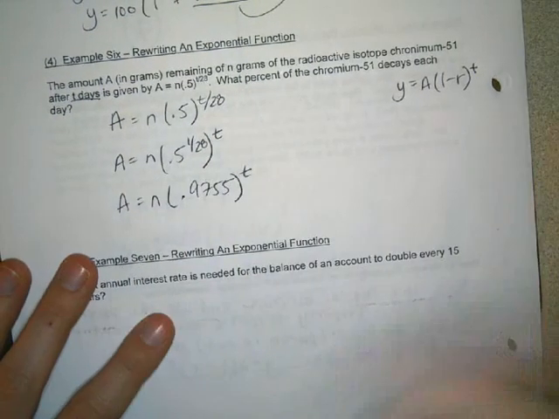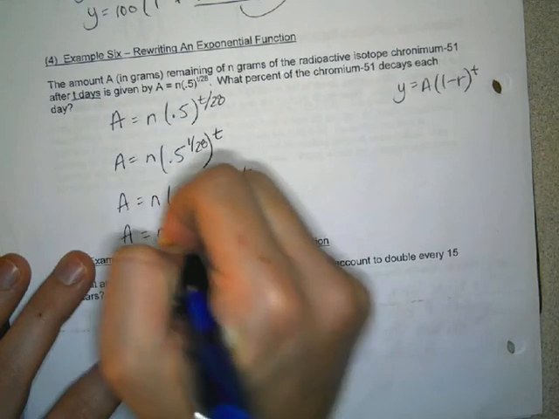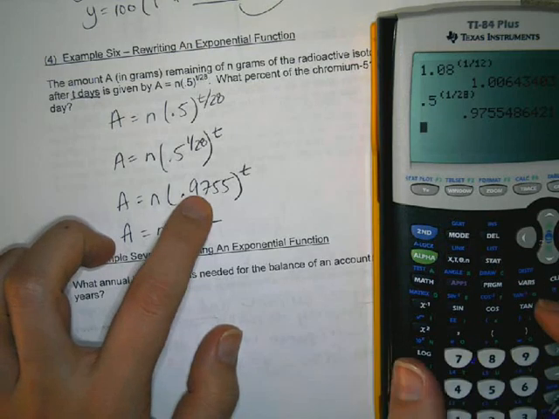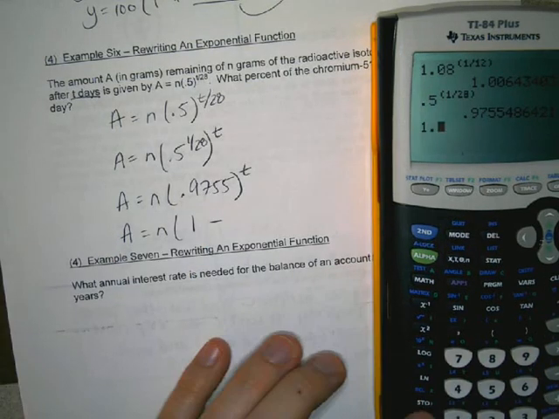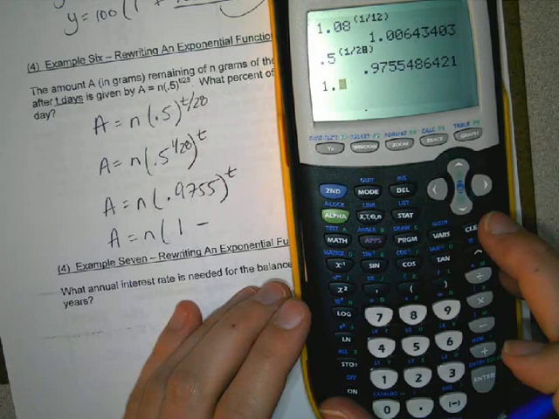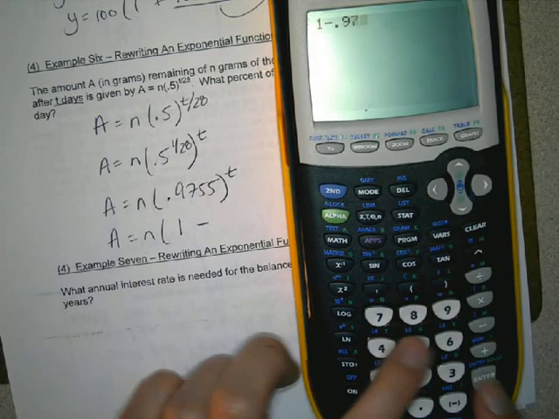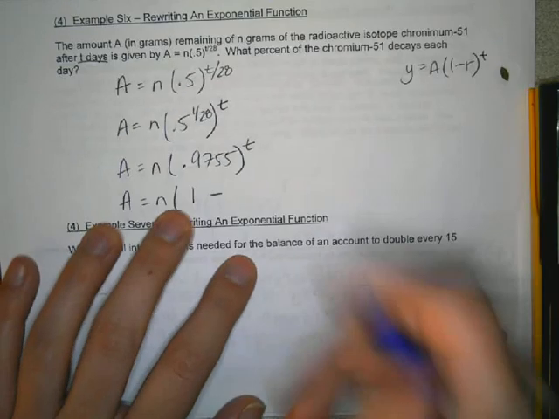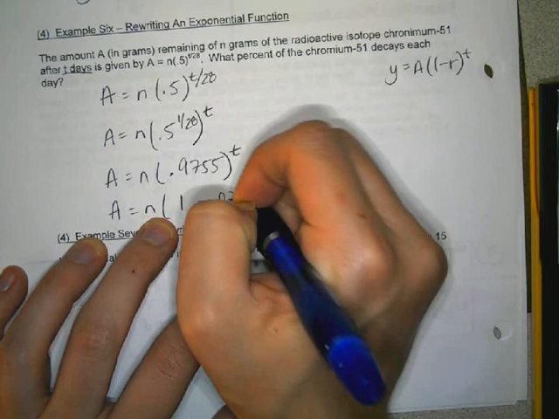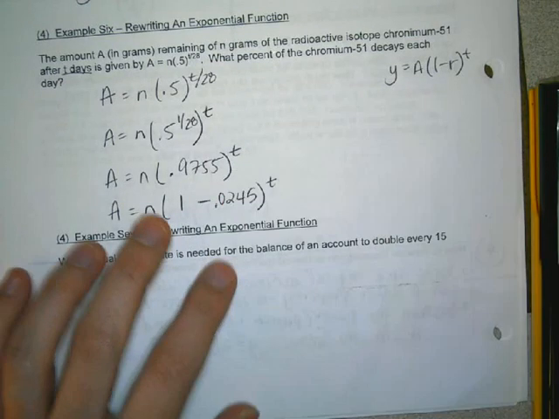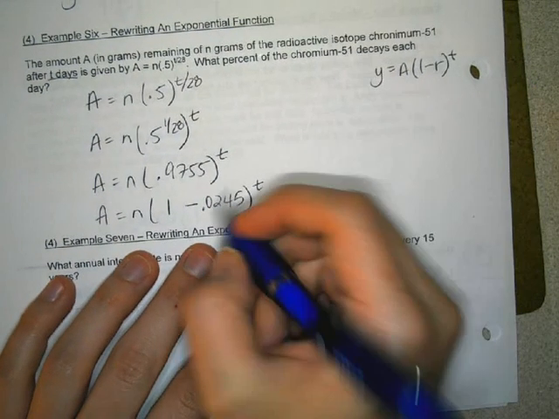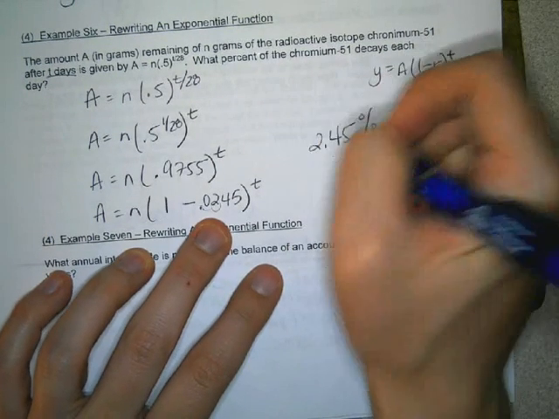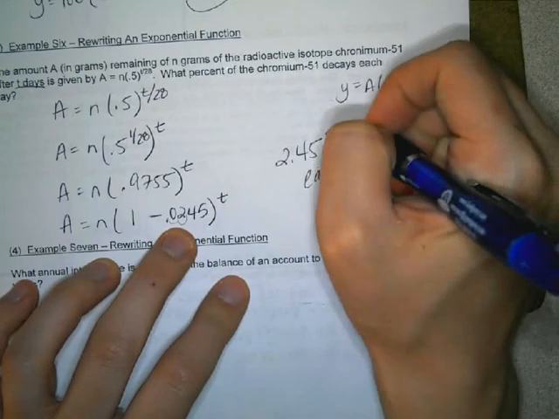And then I'm going to rewrite it. So I have 1 minus. Now, to figure out what it's subtracting to get that, if you take 1 and subtract 0.9755, it's subtracting that value. So that's the value we're going to put here. So your percent that decays each day, if we move it over twice, is going to be 2.45% decays each day.